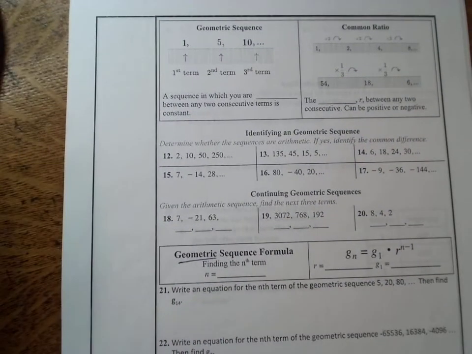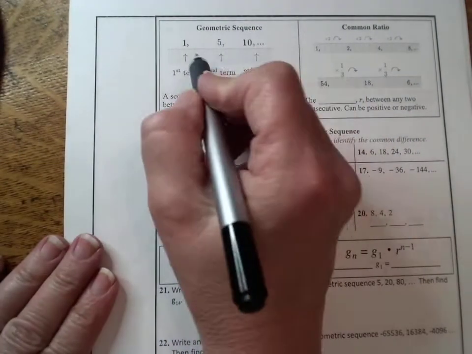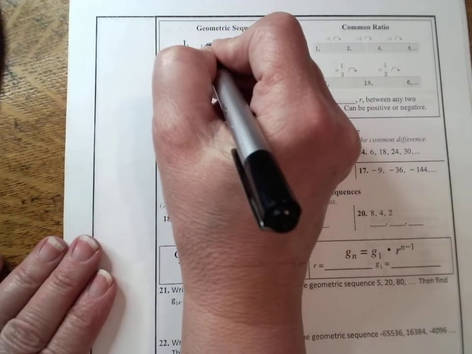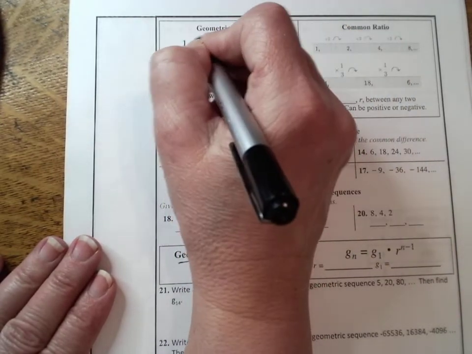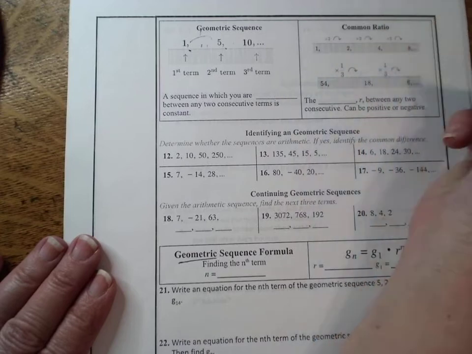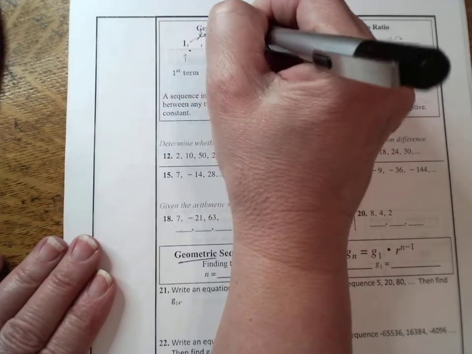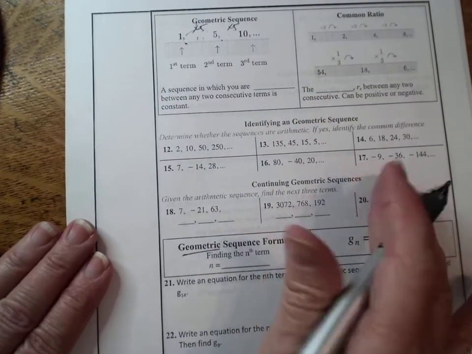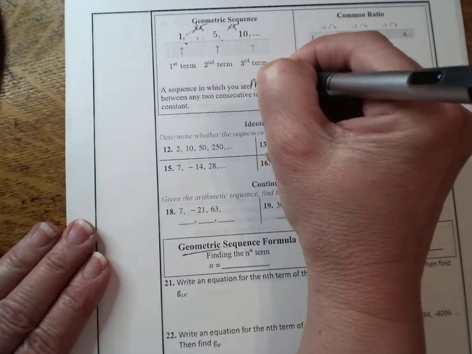Now, let's look at geometric sequence. Geometric, notice how we get from 1 to 5 to 10. Well, I could say plus 4, but that doesn't help here. Look at this. I can do 1 times, those aren't the same numbers. That's times 5 times 5. So this sequence, you're multiplying.